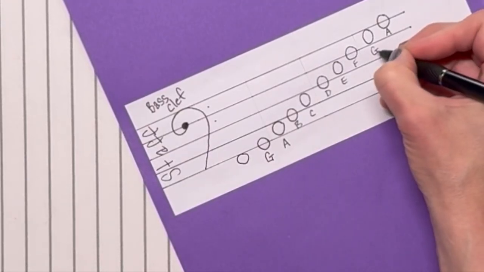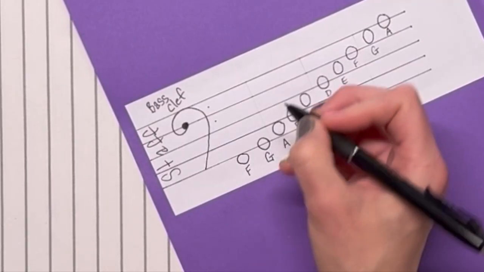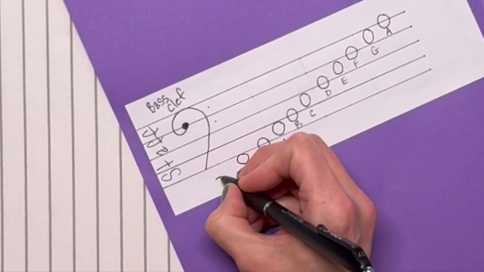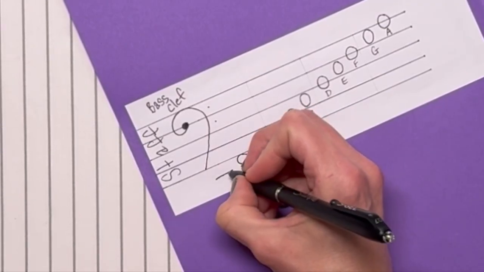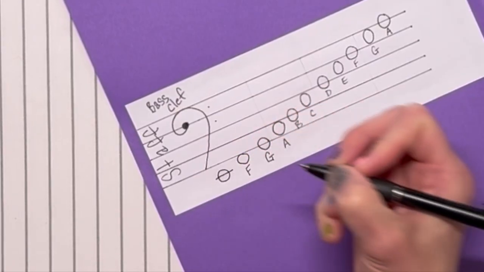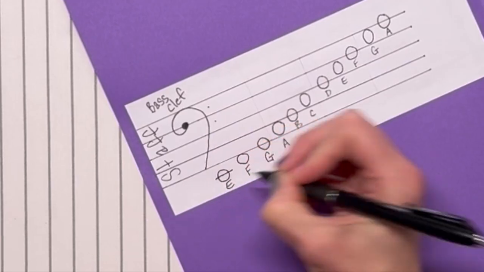What's it going to be called? A, G, F. And then, of course, if we needed to go a step lower, we'd add one of those little ledger lines you heard me talking to the other sections about. So draw yourself an extra line, put a note that goes around it, and what would it be called? A, G, F? That would be called an E.